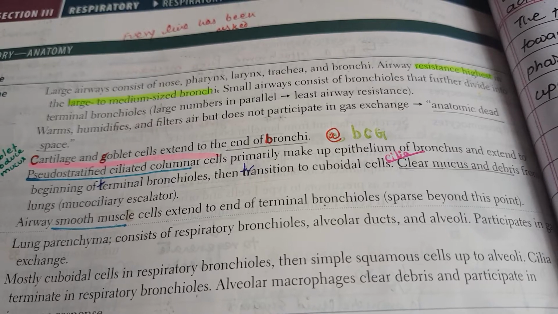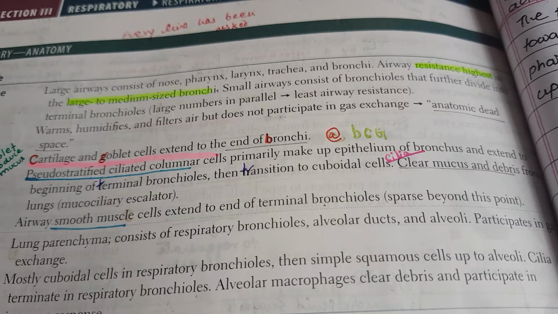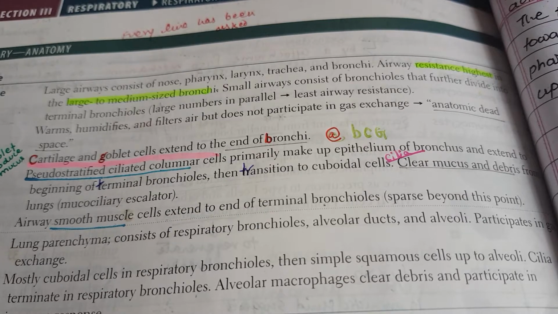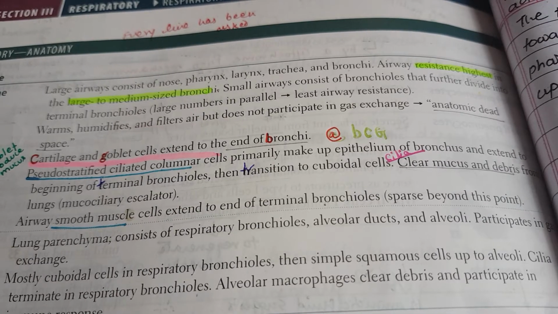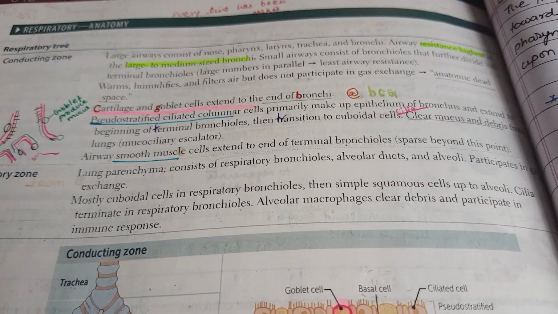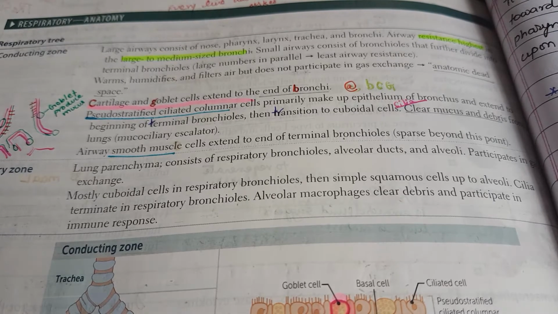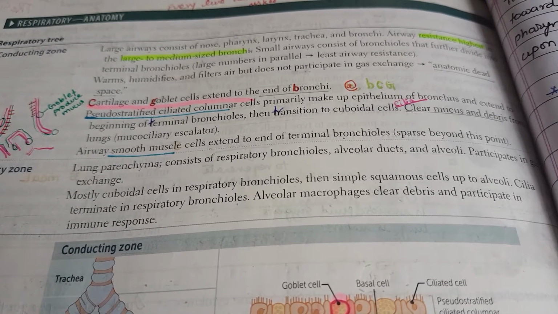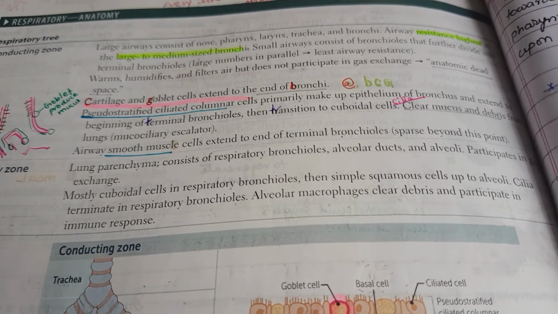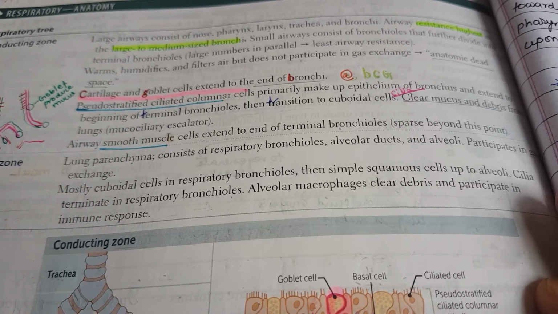Okay, it warms, humidifies and filters air but does not participate in the gas exchange. So that is why it is called anatomical dead space. Now talking about a few things like goblet cells and cartilage will extend to the end of bronchi. Pseudostratified ciliated columnar cells primarily make the epithelium of bronchus and extend to the beginning of terminal bronchioles, then transition to cuboidal cells.